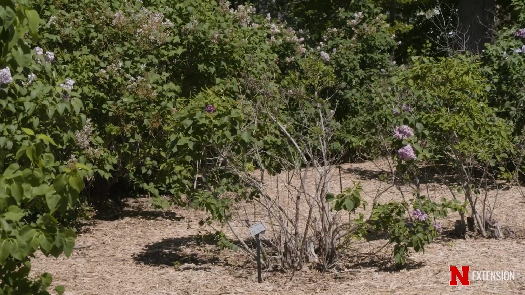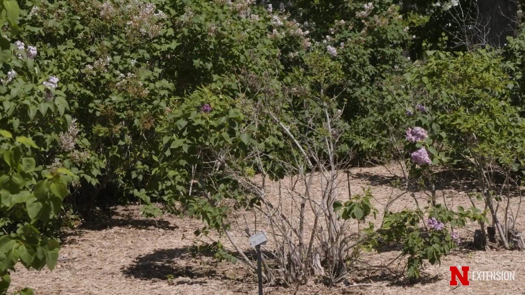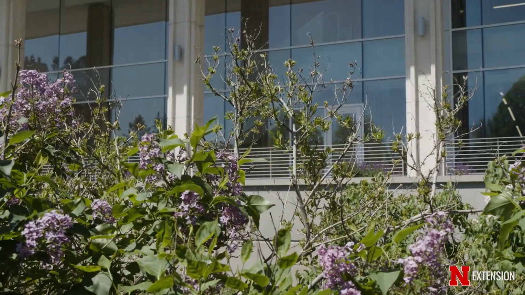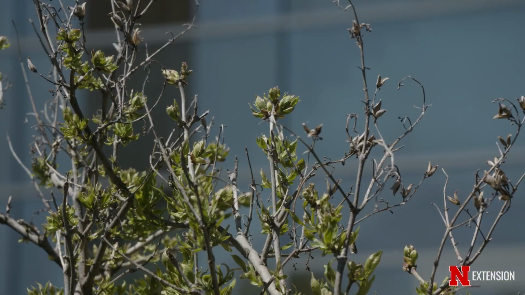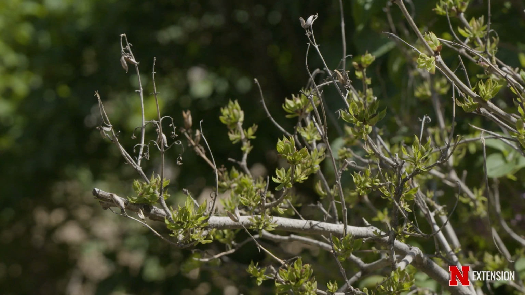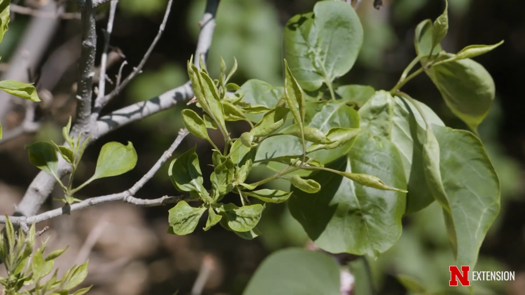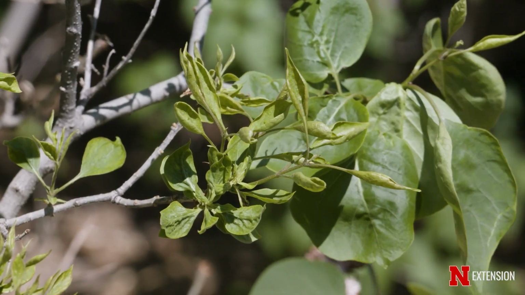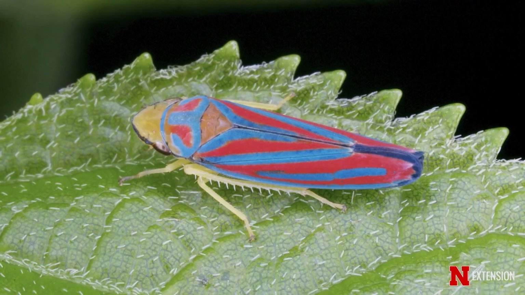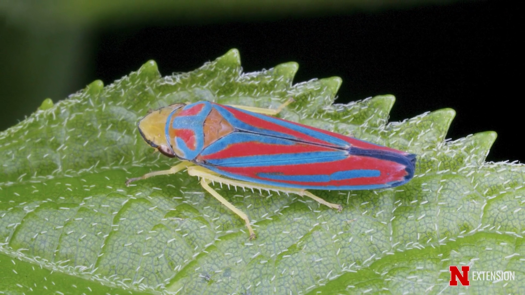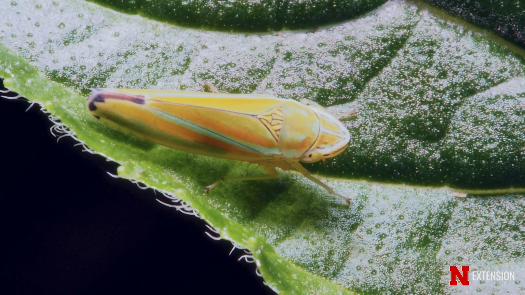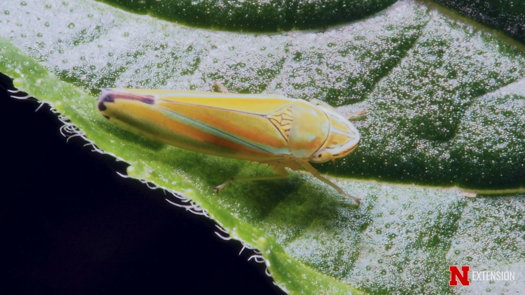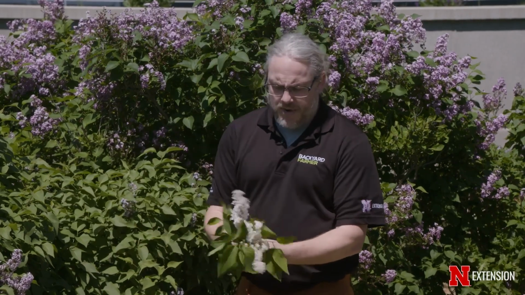Now, the ash yellows phytoplasma primarily affects ash trees, but it can also affect a lot of other shrub species as well, especially lilacs. And this phytoplasma is actually a bacteria that survives in the nutrient transporting portion of the plant. It's vectored by leafhoppers, these very tiny insects that are literally blown all over the place.